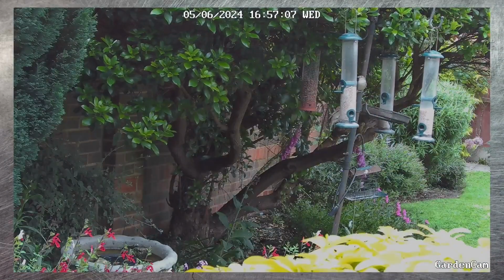Now, for all those times when I can't be out in the garden, maybe because it's bad weather or I'm just on holiday or something, I put a camera in place so that I could keep an eye on everything.